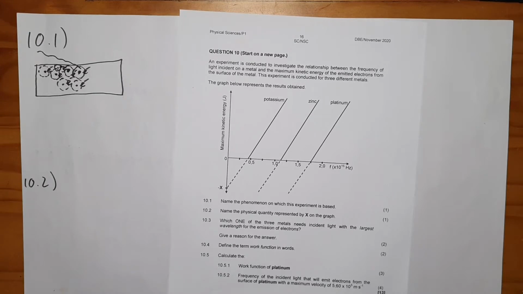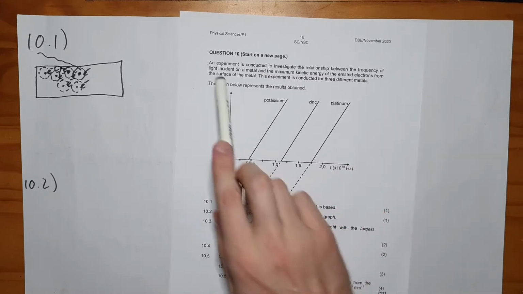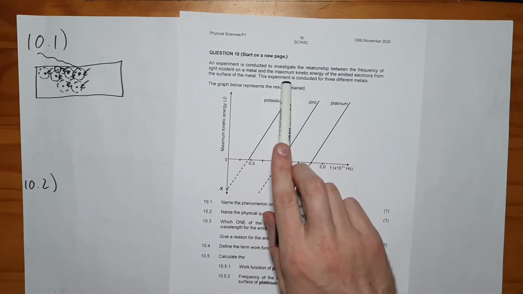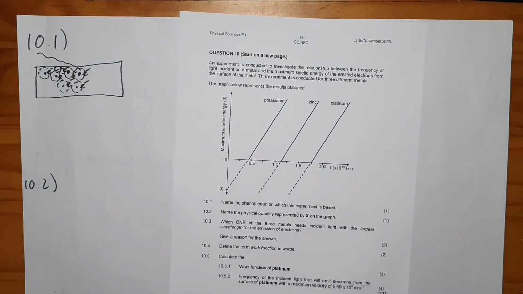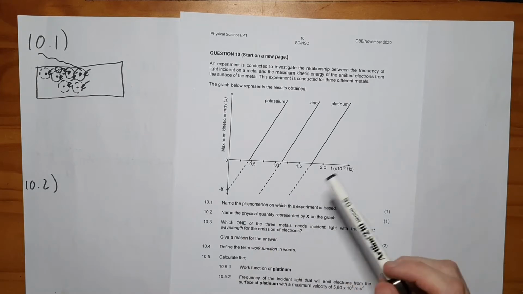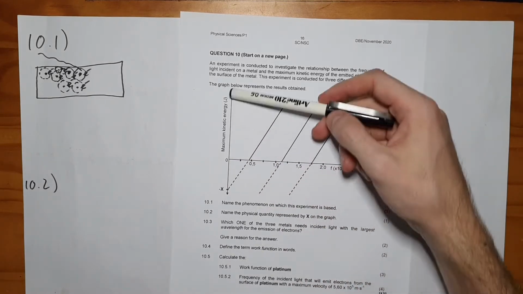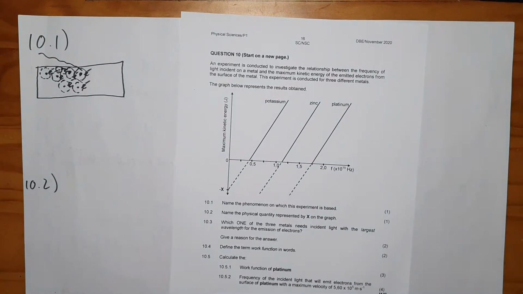Okay, let's get started with question 10. Question 10 is looking at an experiment where we're looking at the relationship between the frequency of light incident on a metal and the maximum kinetic energy of the emitted electron from the surface of the metal. Then they give you the table or graph down here. We've got potassium, zinc, and platinum. We can see that we're dealing with frequency on our x-axis and maximum kinetic energy on our y-axis.